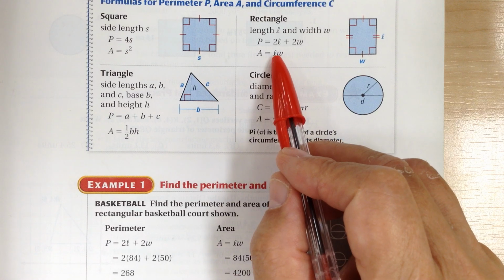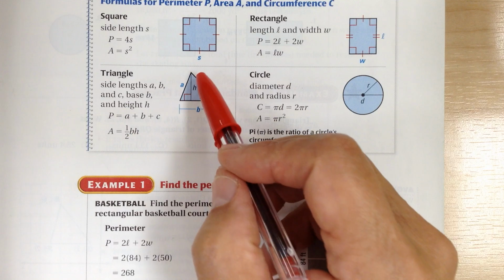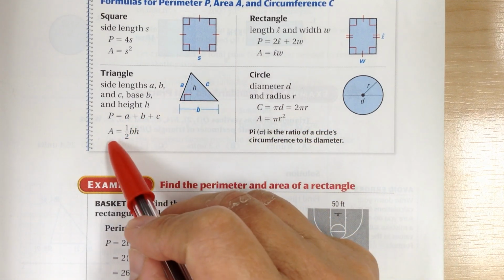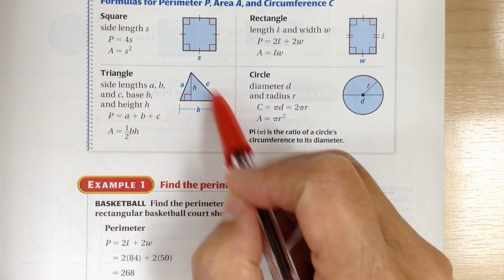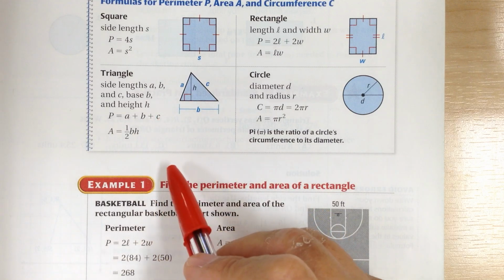Okay. Now the triangle, the perimeter is just adding three sides, so it would be a plus b plus c. And area would be 1/2 base times height. So we're going to talk a little bit more about this area over here.